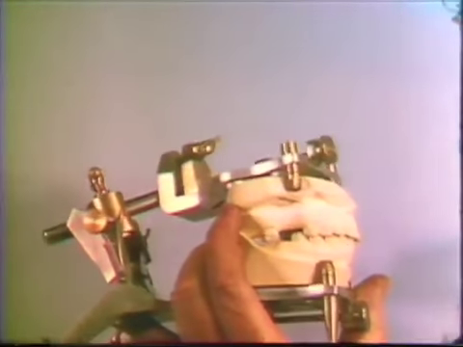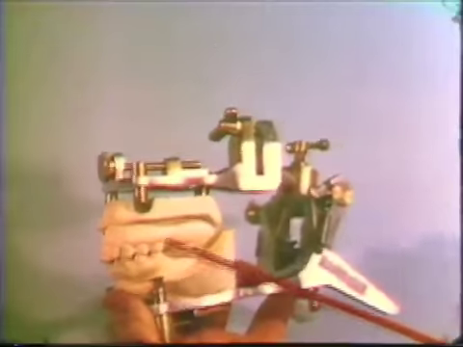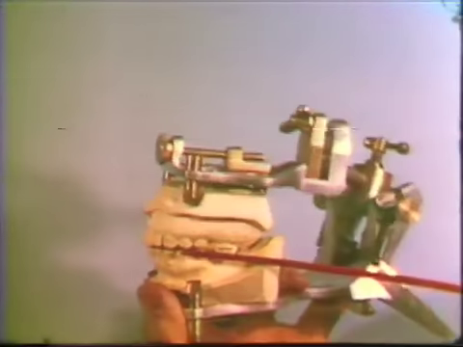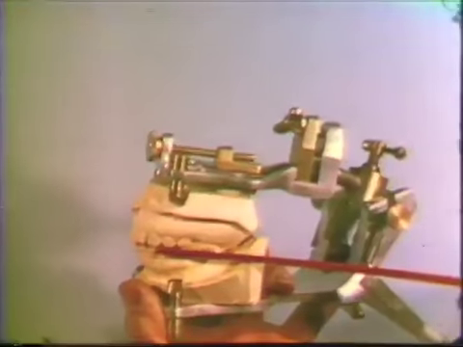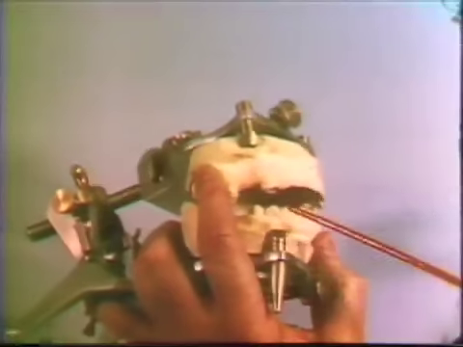Fixed bridges are planned to replace the missing maxillary posterior teeth. These bridges extending from teeth number 2 to 5 and 13 to 15 will be constructed simultaneously to achieve the necessary bite opening and establish a more desirable plane of occlusion. Operative restorations are needed in teeth numbers 6, 10, and 11.